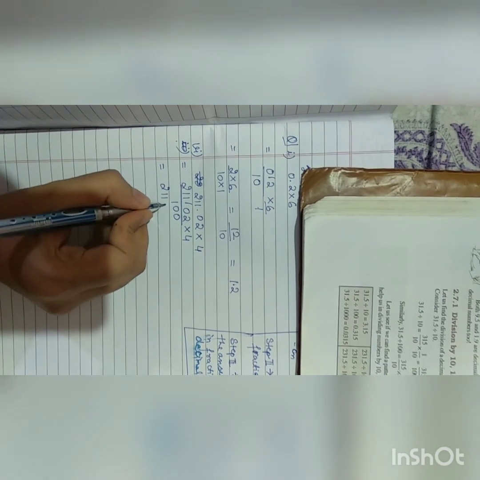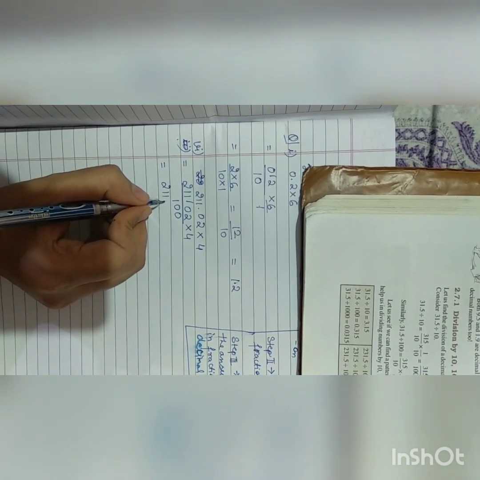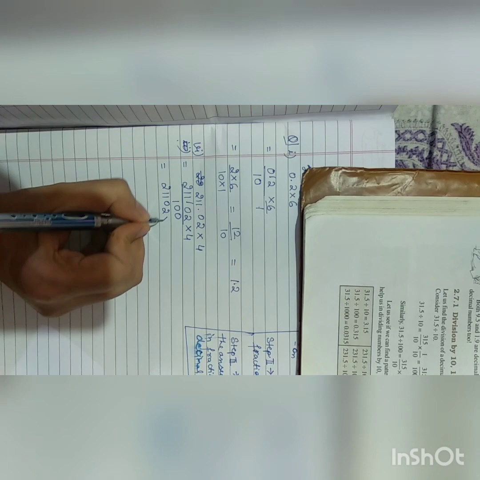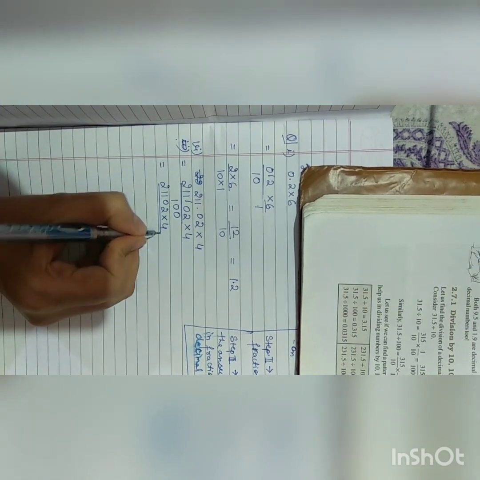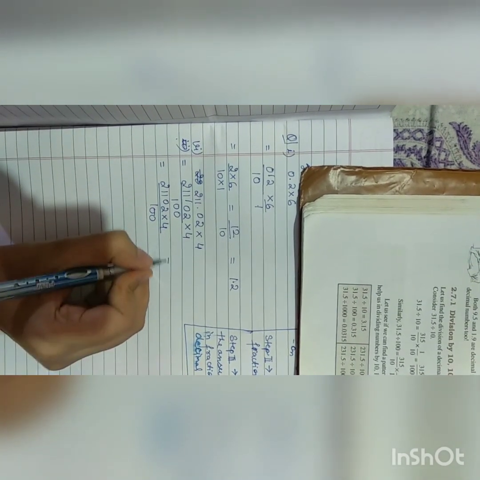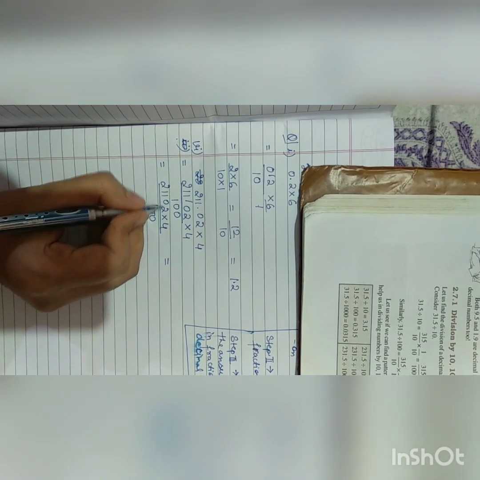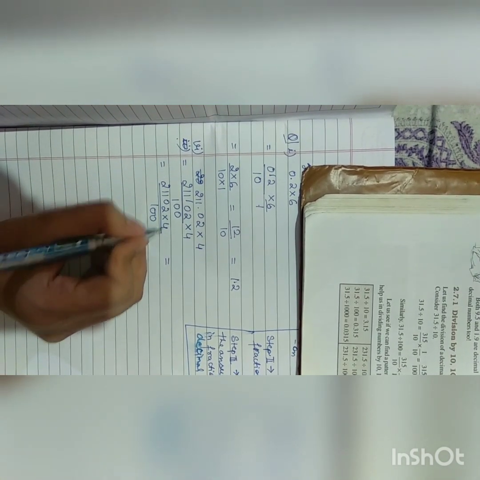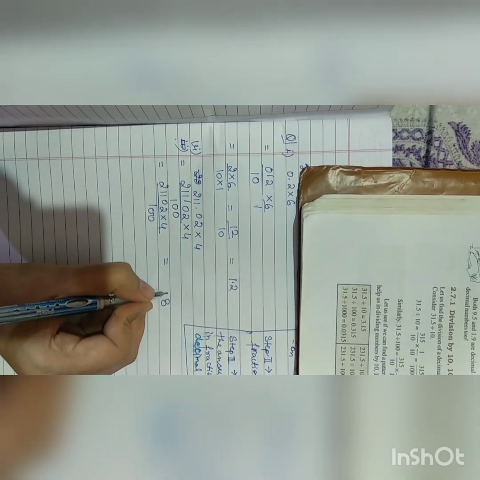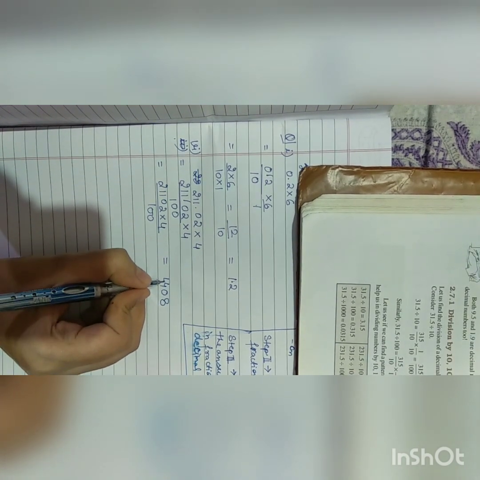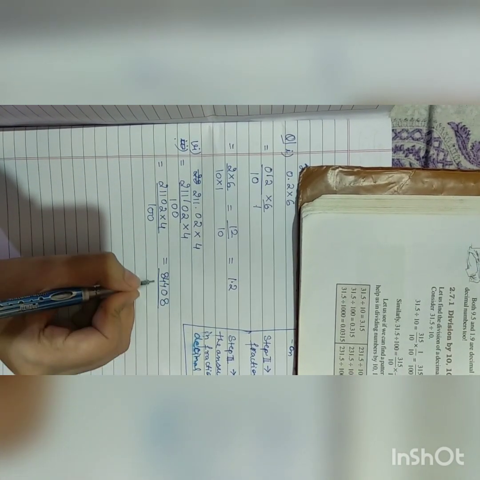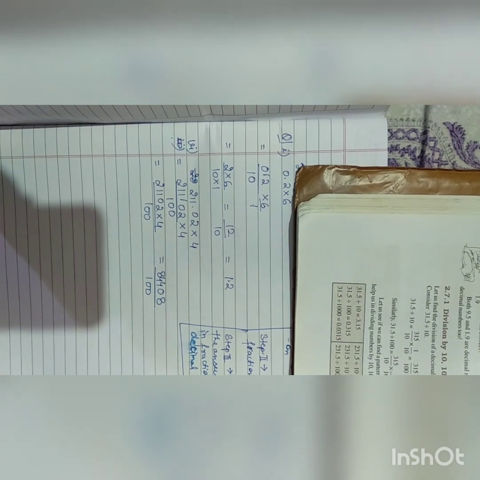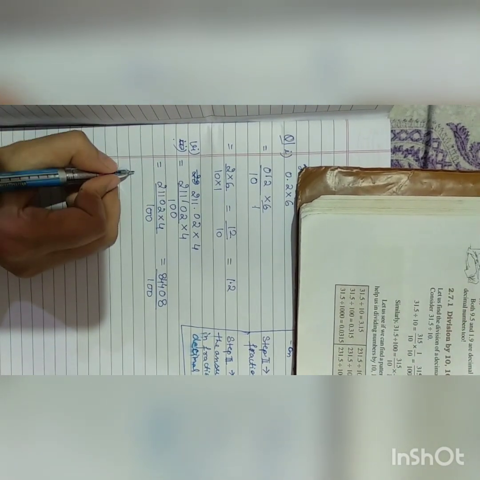So 21,102 into 4 divided by 100. So we will multiply 21,102 into 4, which is 84,408.